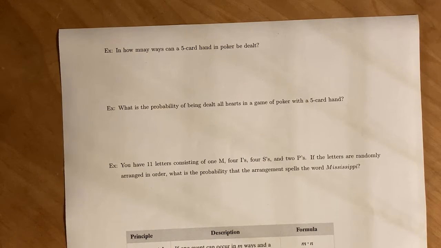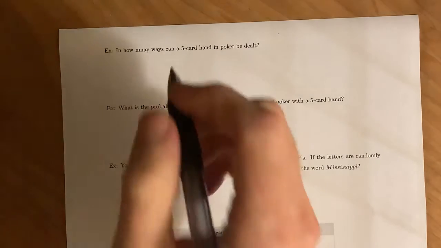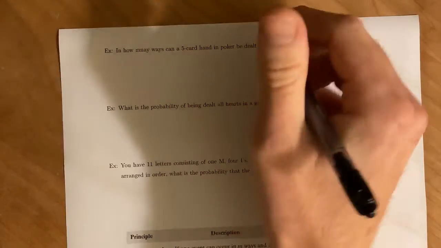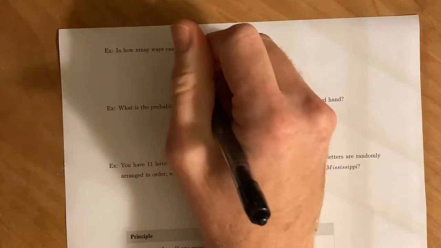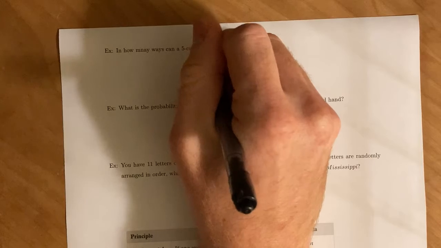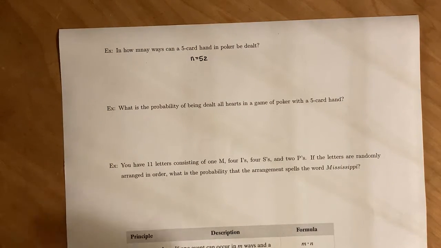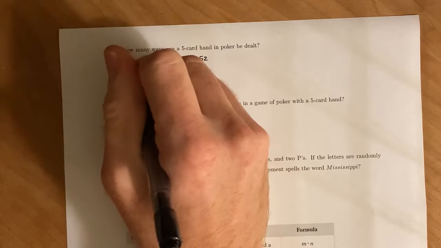All right, and here's where we start to mix and match probabilities with these combinations. So first, let's figure out how many different 5-card hands you can have in a poker hand. You know that there's 52 cards in the deck, and you're looking to choose just 5 of them. It doesn't matter which card you're dealt, first, second, third, fourth, or fifth. All that matters is that you get 5 cards. And so that is a combination.